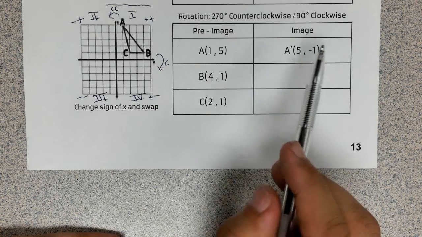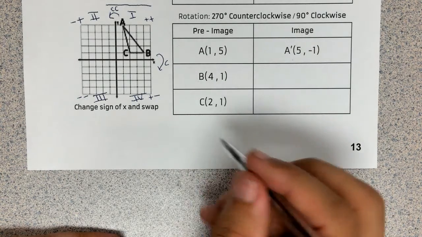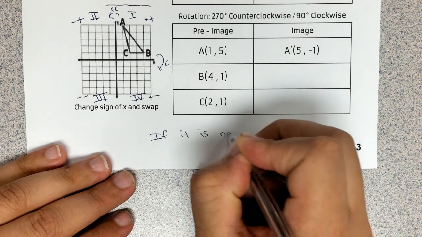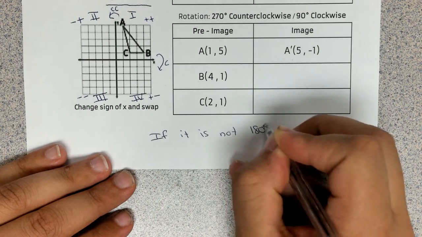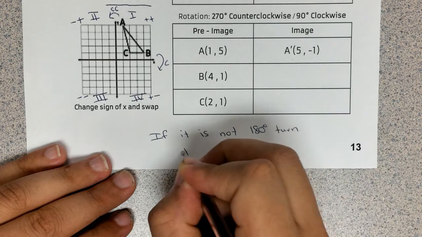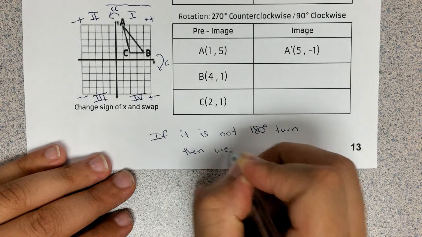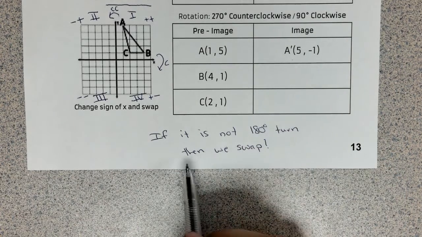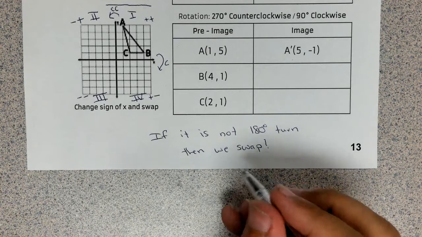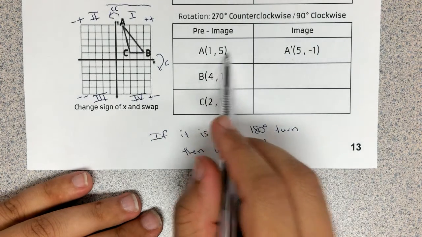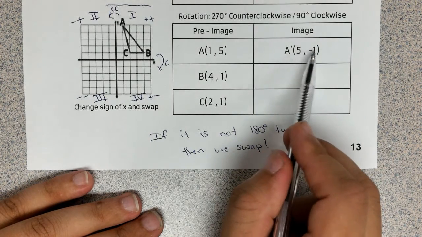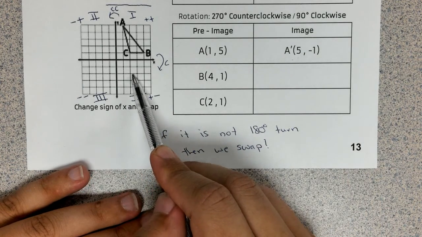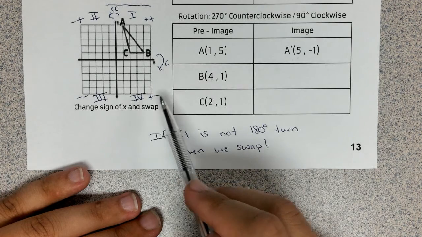Positive, negative. Now, remember, if it's not a 180-degree turn, then we swap the coordinates. Okay? So notice I was at 1, 5. I swapped them. I'm at 5, negative 1. And I checked, I went 1, 2, 3 for 270 counterclockwise. What are the signs? Positive, negative.